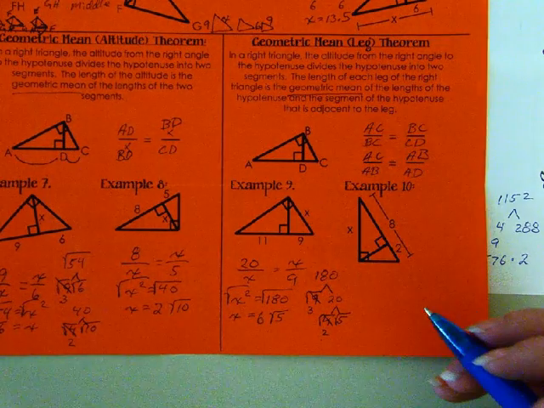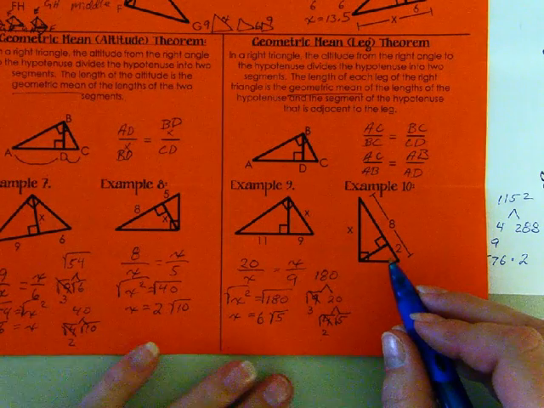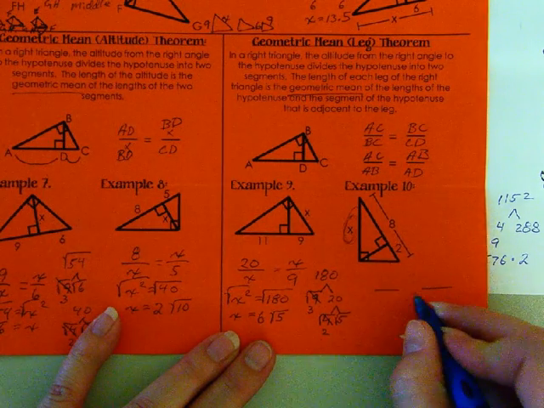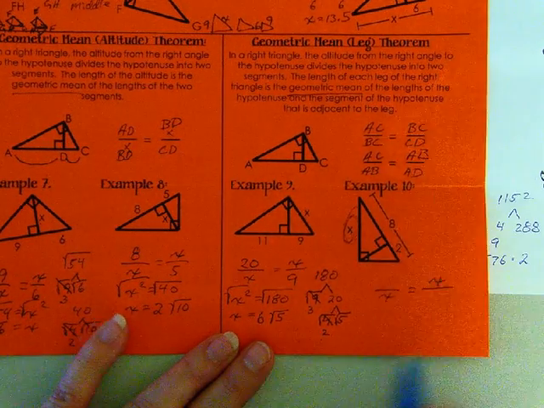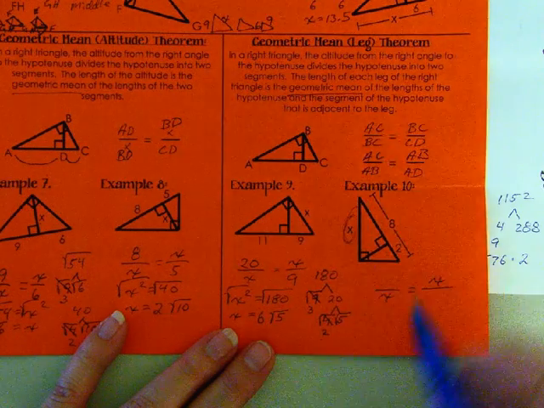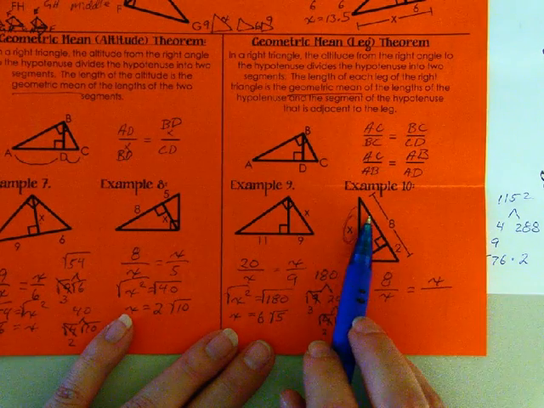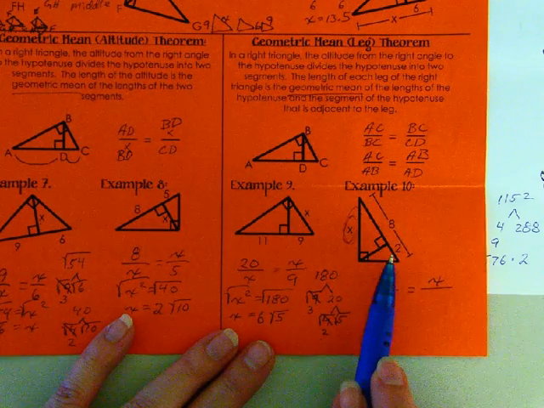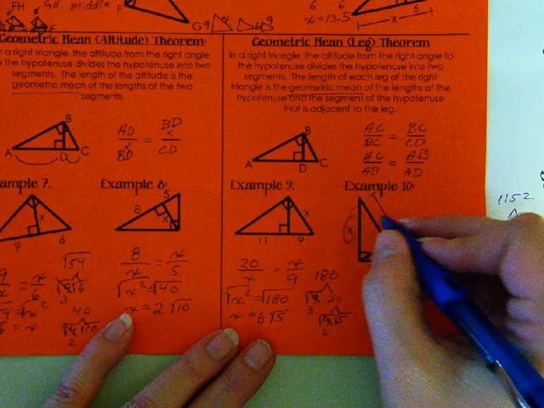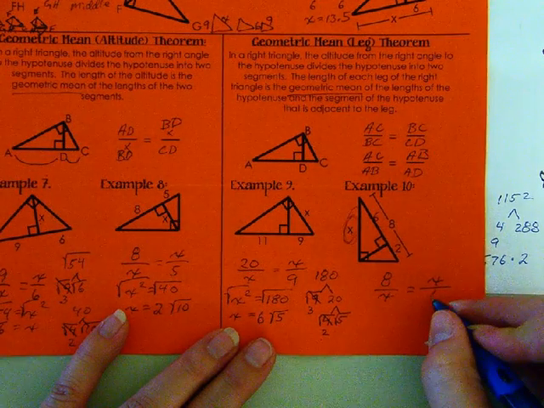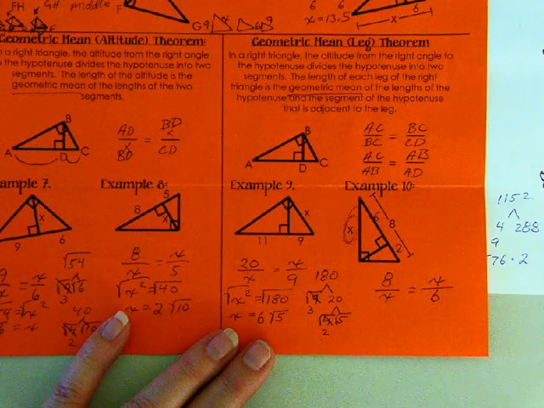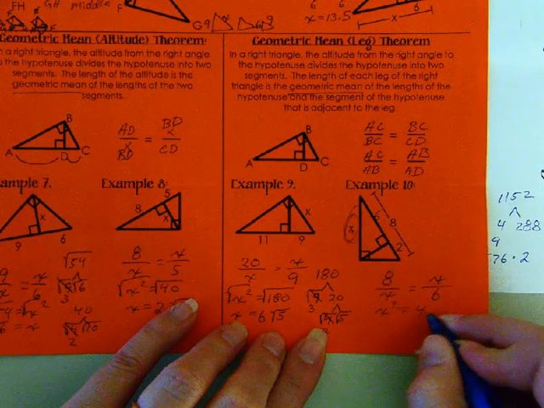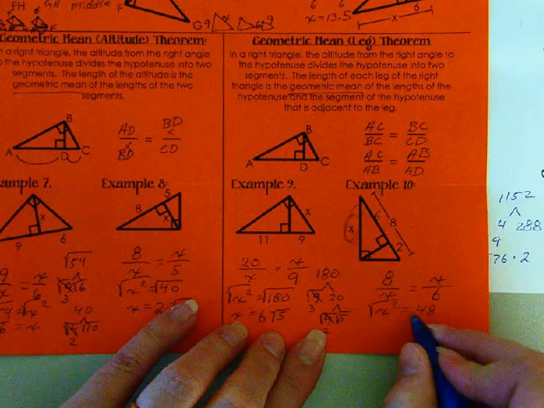Okay. All right, let's try one more. So on this last one, we've got our leg is the geometric mean. So we're going to put the X here between the whole hypotenuse, which is 8, and the piece that's adjacent to it. Now the piece that's adjacent to it, we don't know that number. We know the whole thing is 8. We know this part is 2. So this has to be 6. So 6 is the other number that's going to go on there. Now we're going to cross multiply. We get X squared equals 48. Take the square root of both sides.